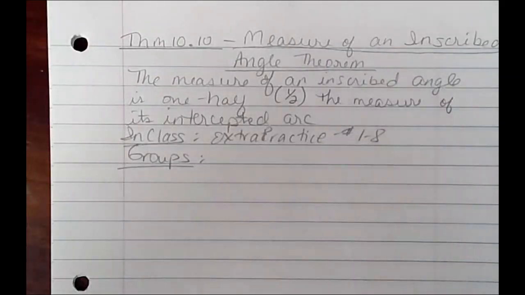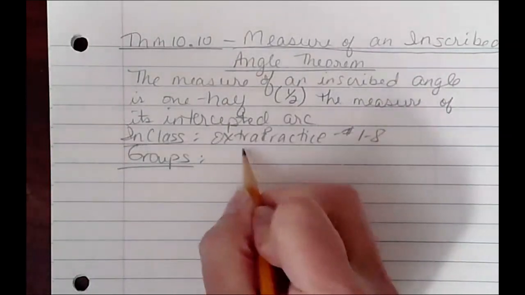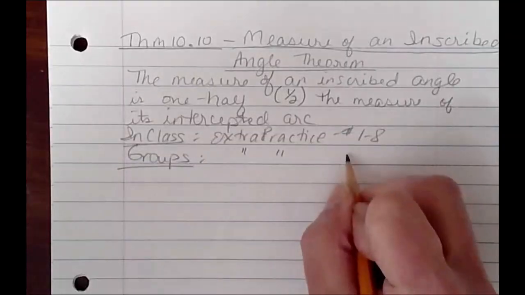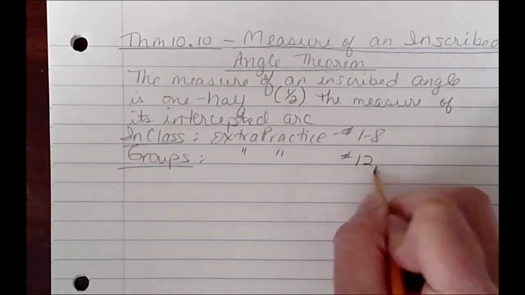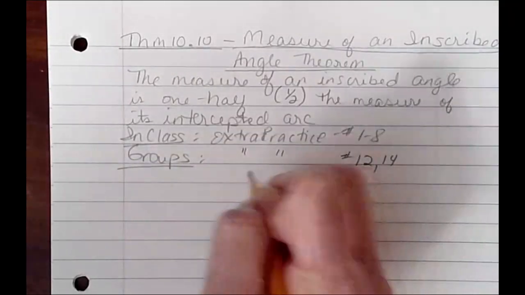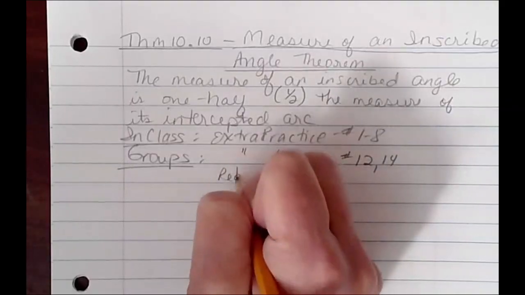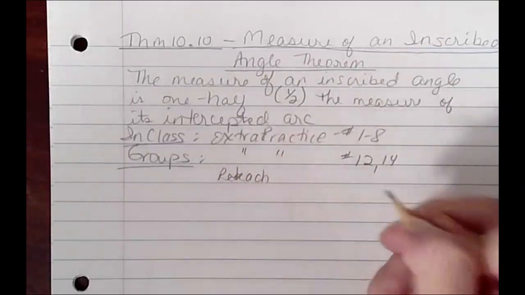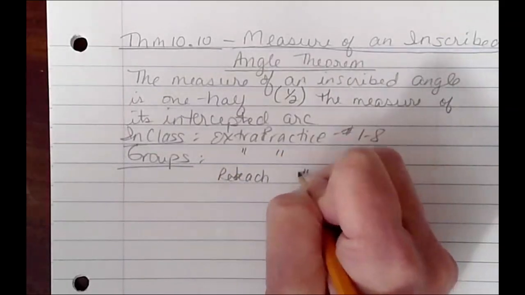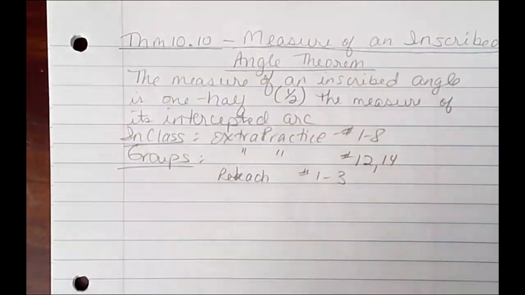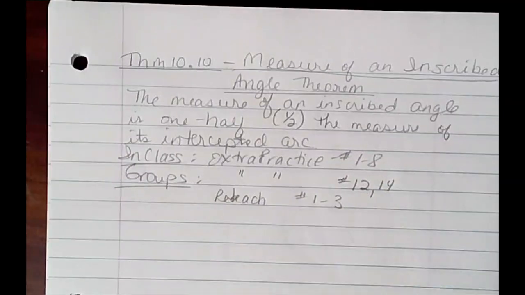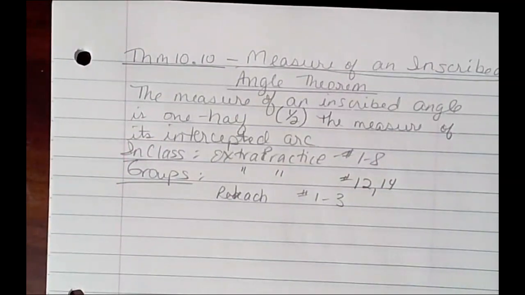And in your groups, extra practice, do numbers 12 and 14, and then flip the paper over, and on the reteach side, numbers 1 through 3. So pause the video and then come back after the groups are done. Okay.